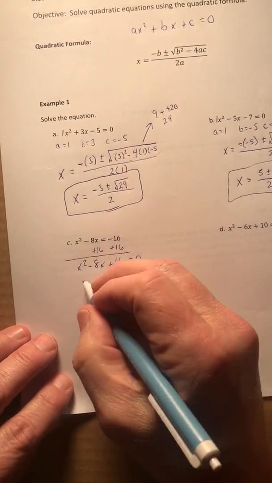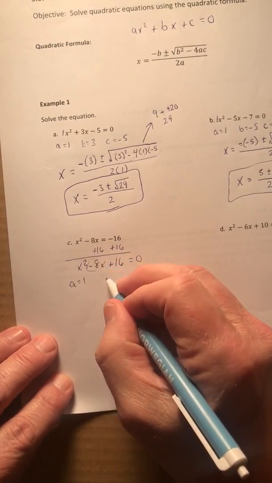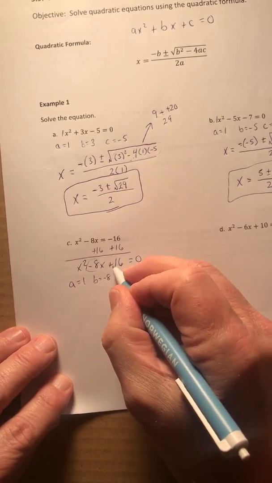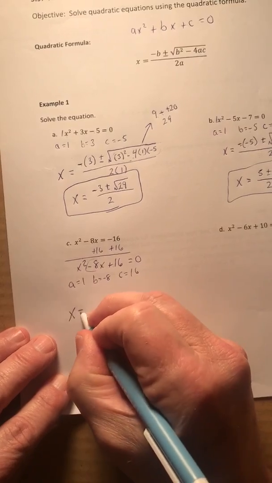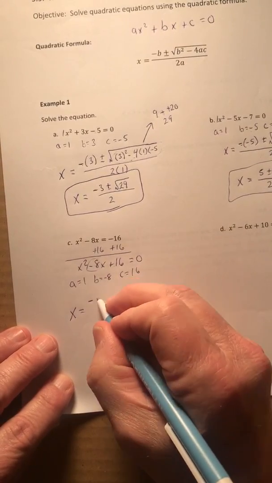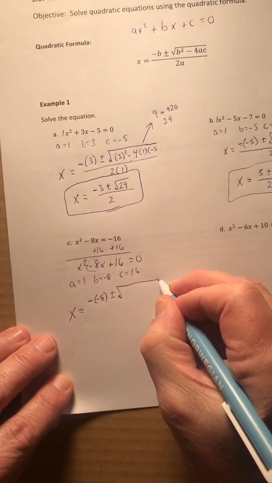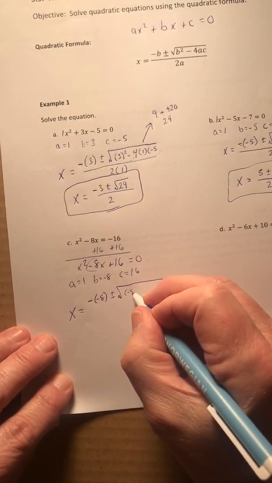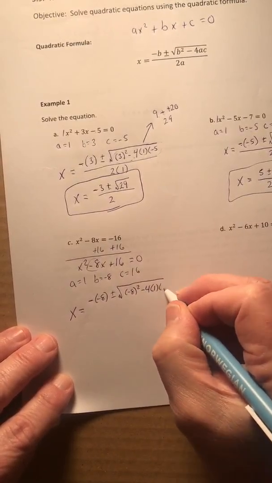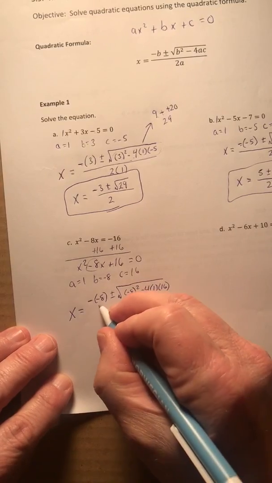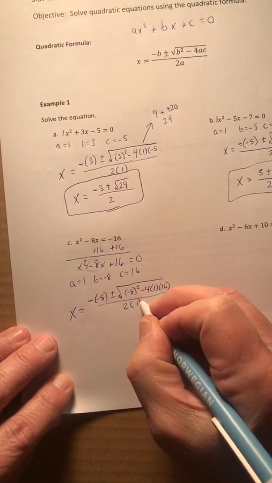All right? Now, we can pull off our a. Our a is 1, our b is negative 8, and our c is 16. And then we just plug it into our formula. So we get x equals the negative of b, which is negative 8, plus or minus the square root of b, which is negative 8, squared, minus 4 times a, which is 1, times 16, all over 2 times a, which is 1.